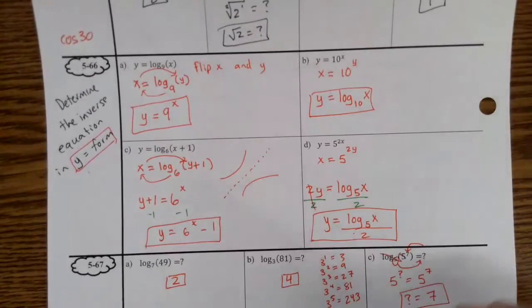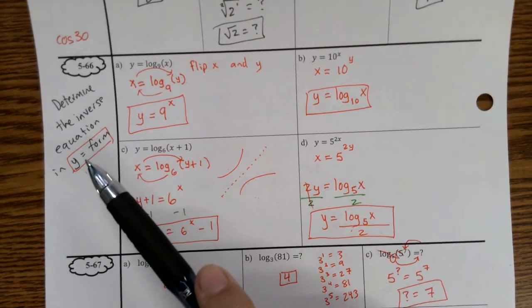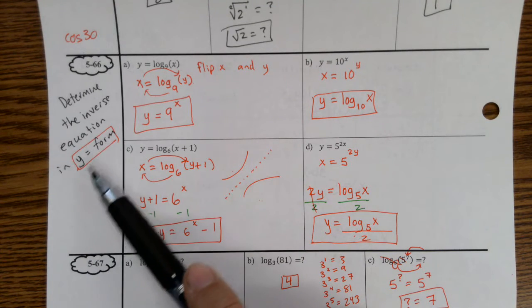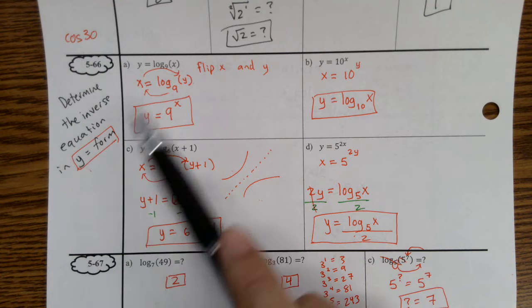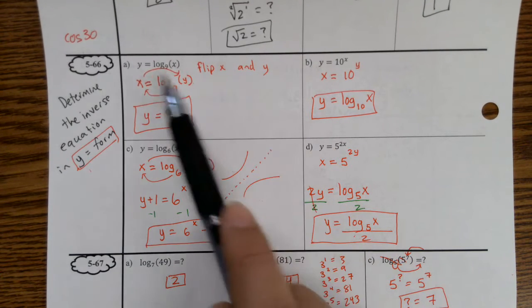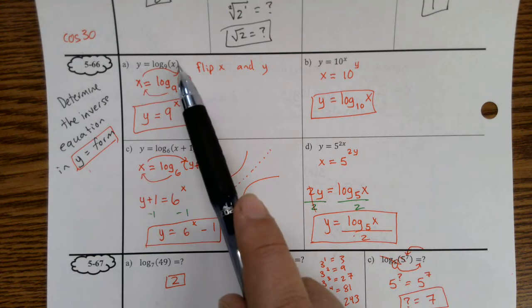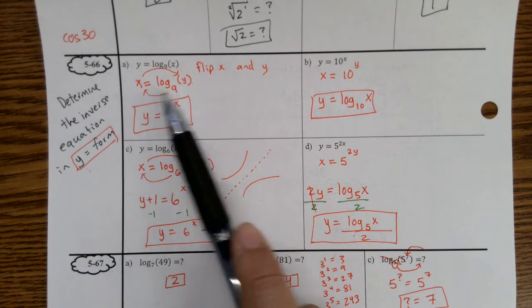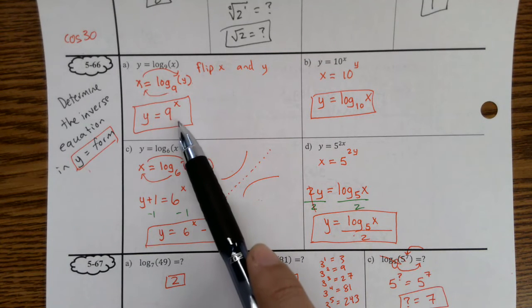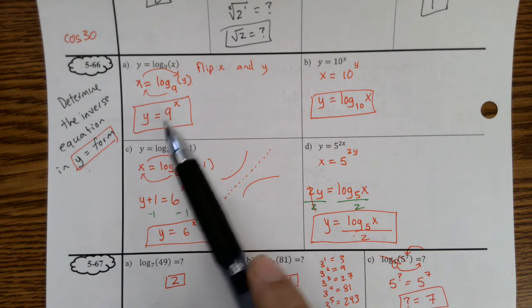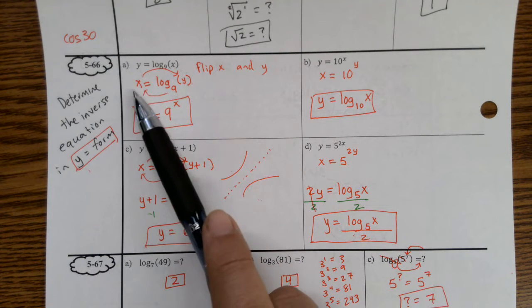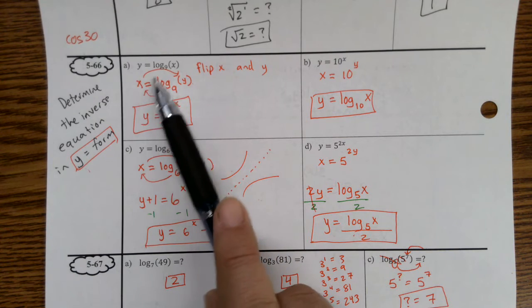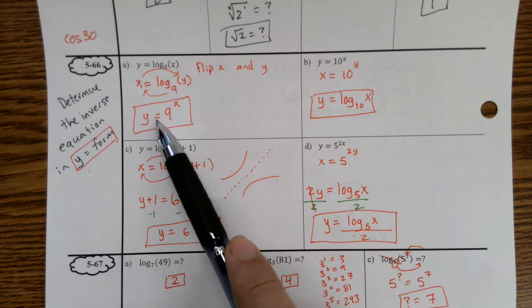The next problem we did was determining the inverse equation of each of these and writing it in y equals form, meaning the y has to be by itself. First step is to flip the x and the y. So you write x's where you see y's, and y's where you see x's. After you do that, you can rewrite this as an exponential that will get you the y by itself. So once you flip the x and the y, you can rewrite this as an exponential: 9 to the power of x equals y.